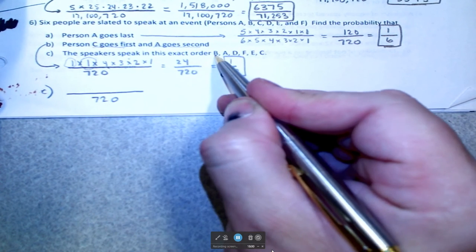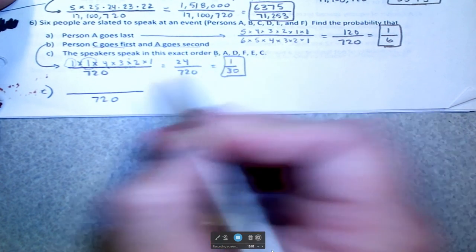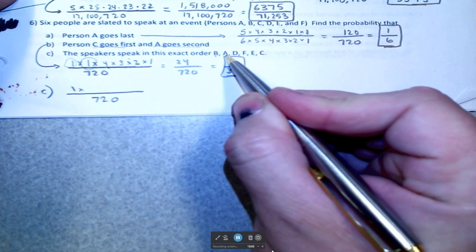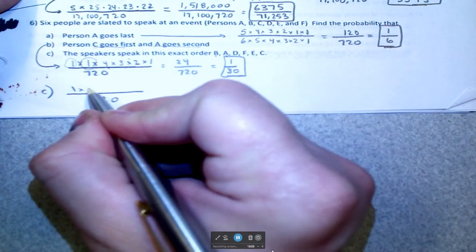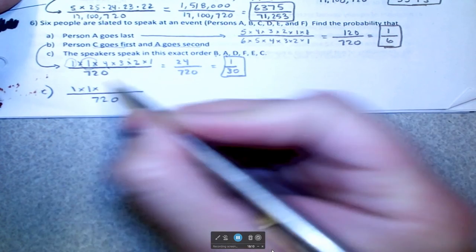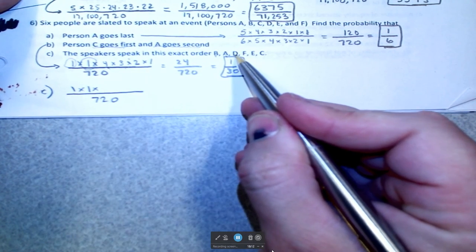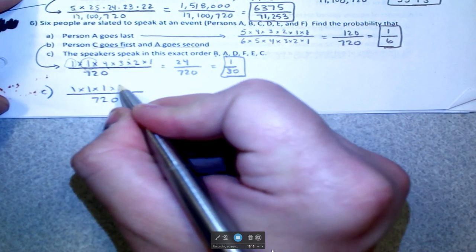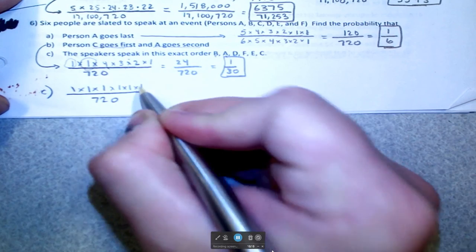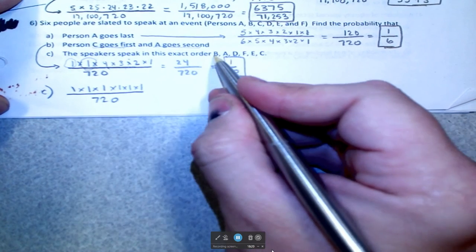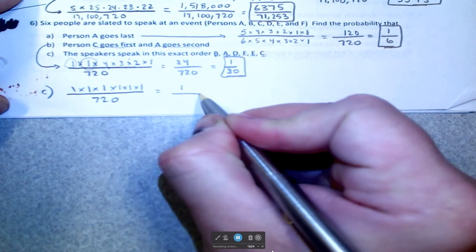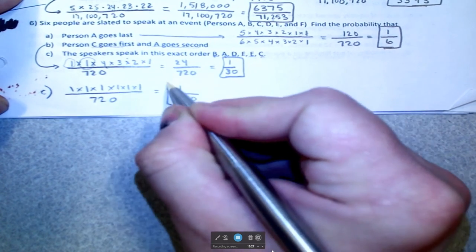How many choices do I have for my first slot? I have 1 choice. How many choices do I have for my second slot? I have 1 choice. How many choices do I have for my third slot? I have 1 choice. You get the idea. It's 1 times 1 times. Why? Because we have 1 choice for each slot, so we get 1 over 720. Okay? That they go in that exact order.